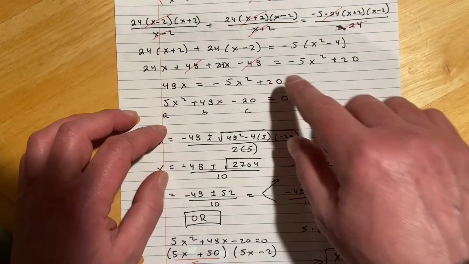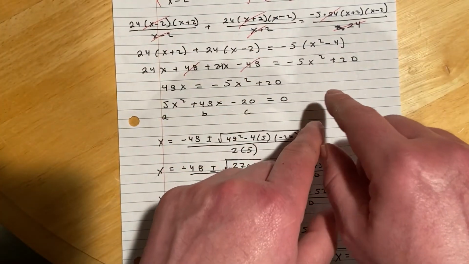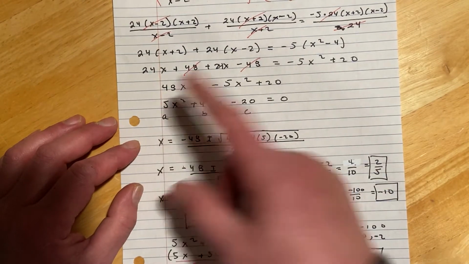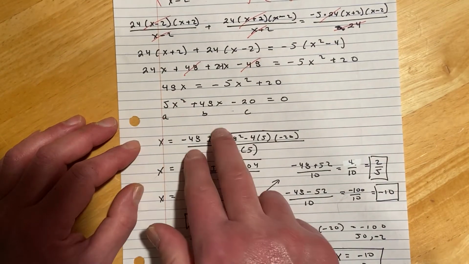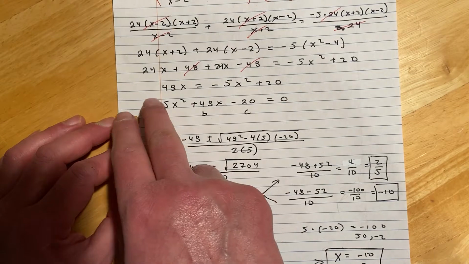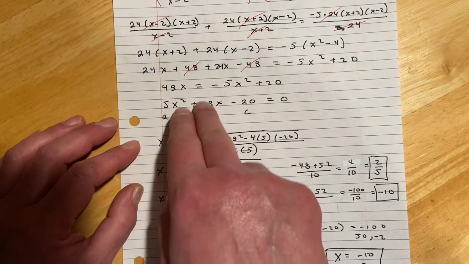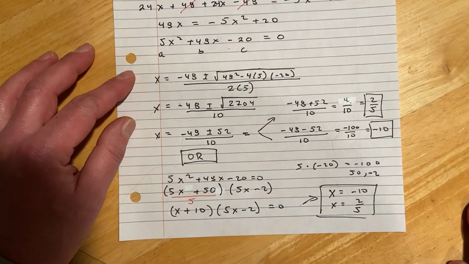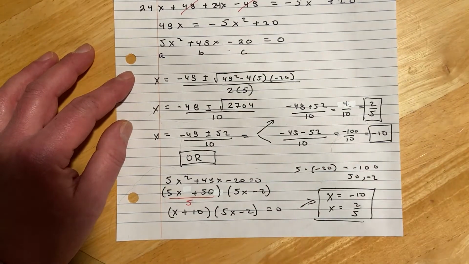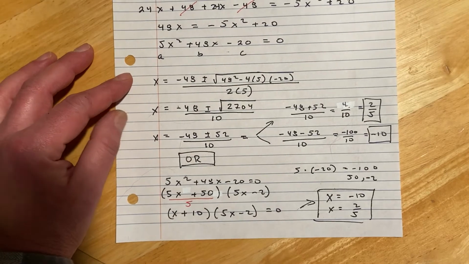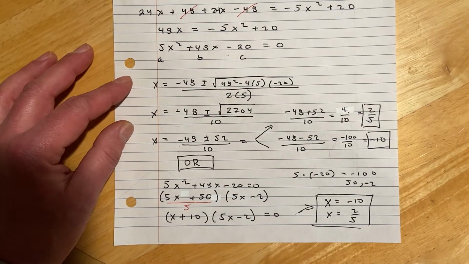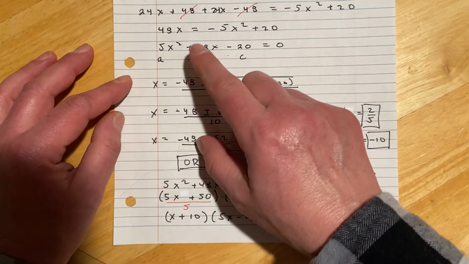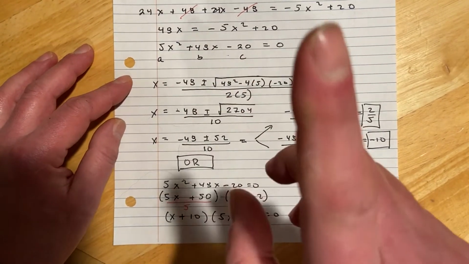And at that stage, I could either bring the 48 to the right side or the other stuff to the left side. I went this direction just because I like a positive A term. So I brought these over, so then I end up with my A is 5, my B is 48, and my C is negative 20. That said, there are a couple of ways you could do this. If you wanted to suffer greatly, you could try to complete the square, but that would be terrible, so I would suggest not doing that version.